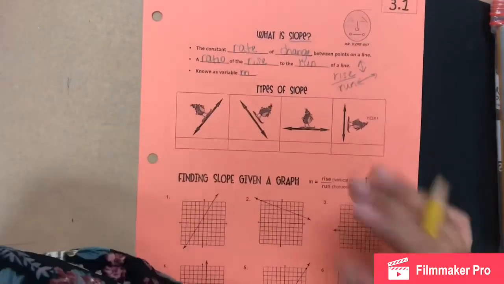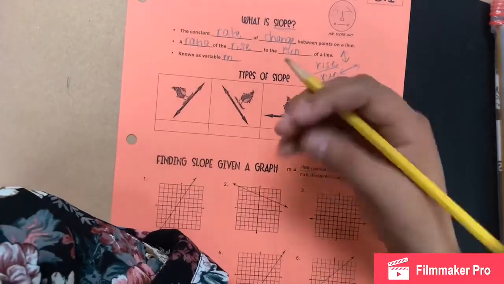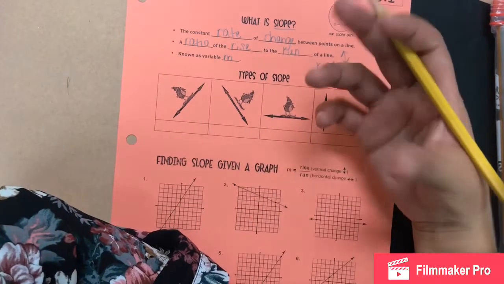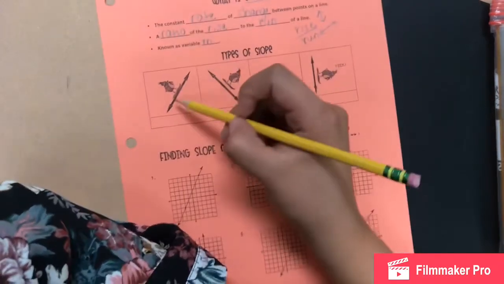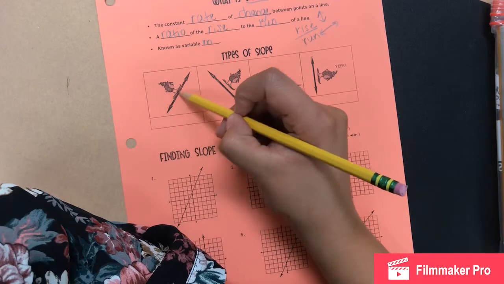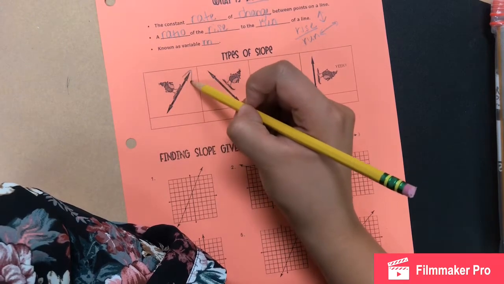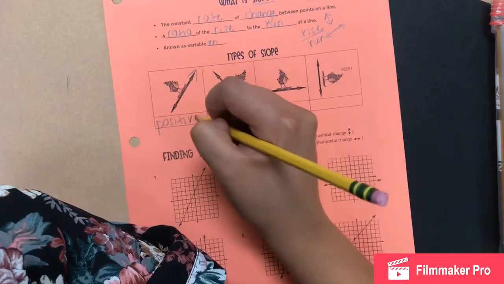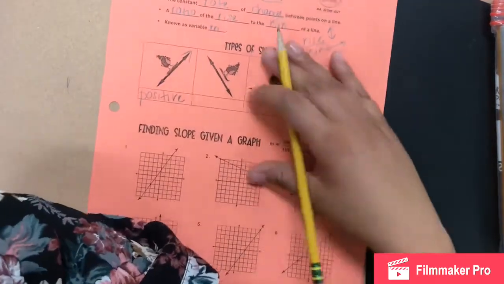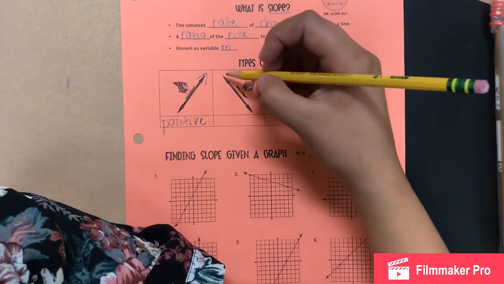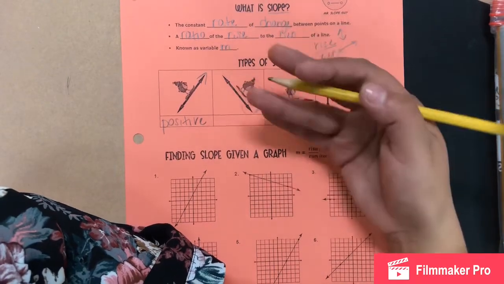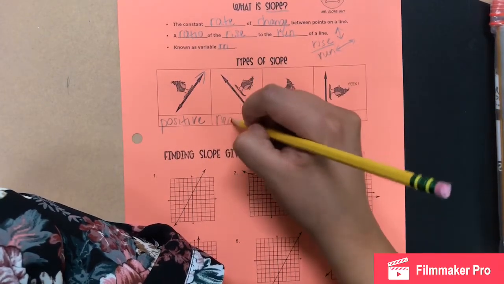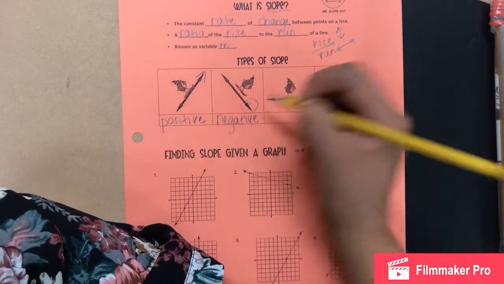We are going to see 4 types of slopes, okay? And all of them depend on the direction of the line. So the first type of slope is whenever the right side of the line is pointed up. So we refer to this as a positive slope, okay? And then the second type is whenever that right side of the line is pointed down, and this is a negative slope when it's pointed down.